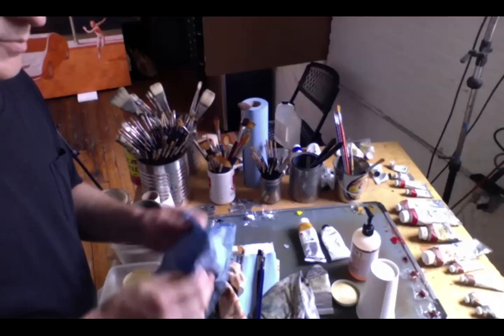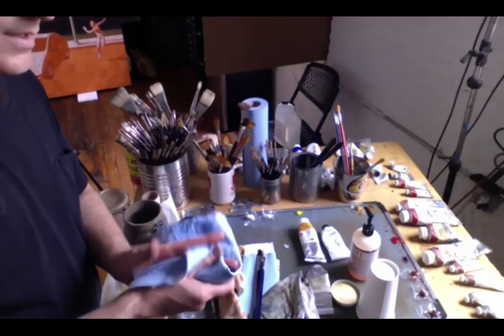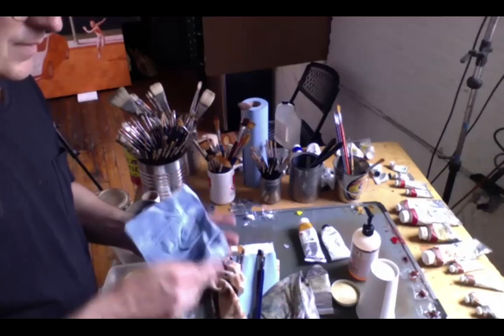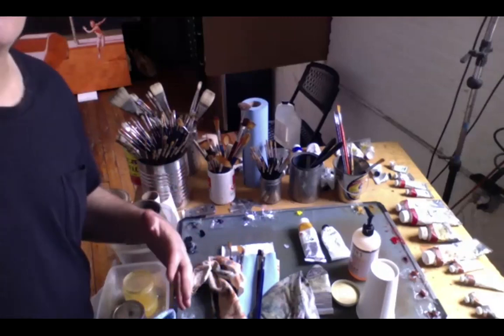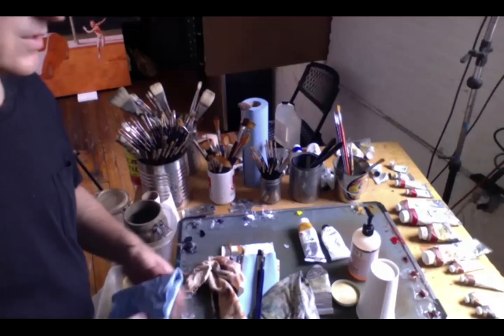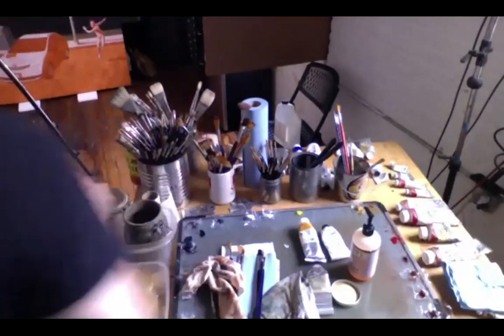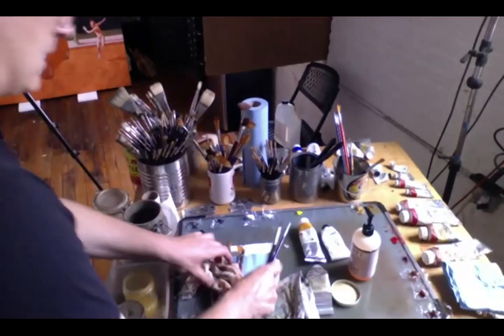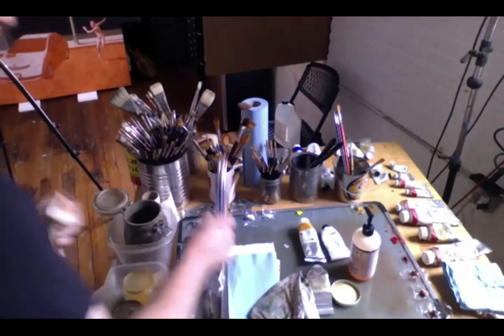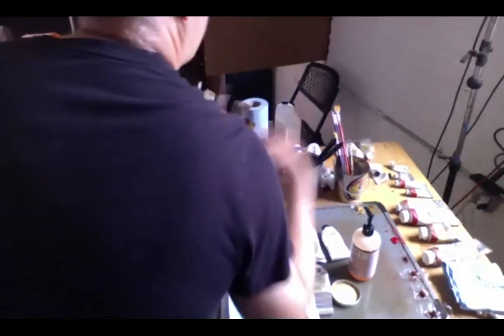Eventually you have to replace your brushes because they wear down like anything else. But I highly recommend thoroughly cleaning your brushes with soap and water at the end of every painting session. So let me show you one other thing.